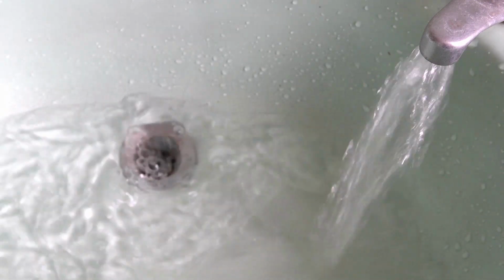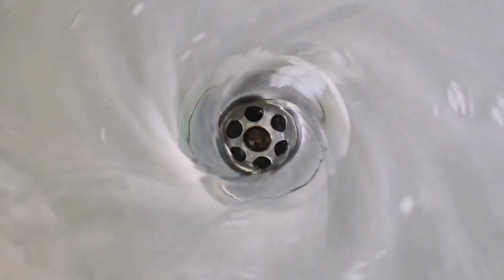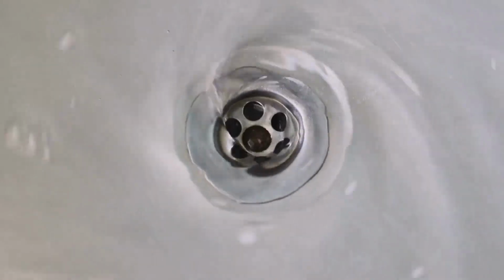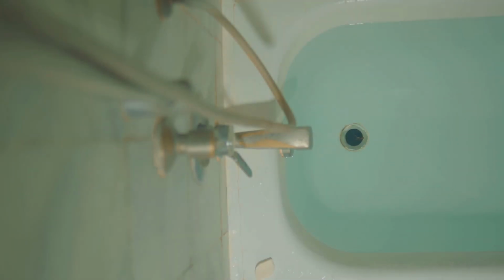Time to create a mini whirlpool. Pull the bathtub plug and watch as water rushes down the drain, forming a swirling vortex. This mesmerizing spiral is caused by the conservation of angular momentum. As water molecules move towards the drain, they speed up and spin faster, just like a figure skater pulling in their arms. Vortices occur in nature too, from tiny whirlpools in your coffee cup to massive hurricanes.